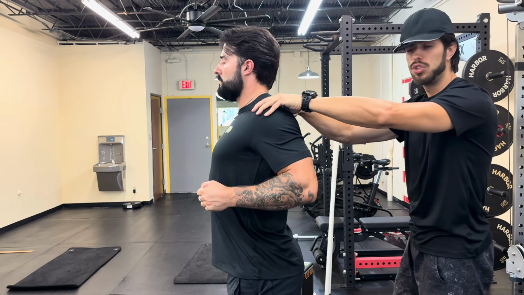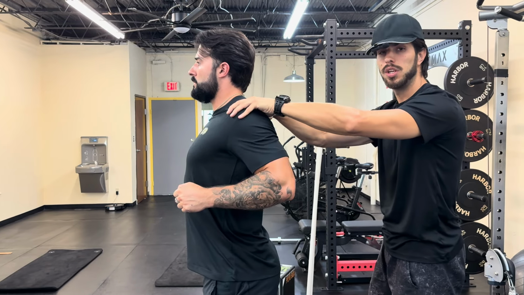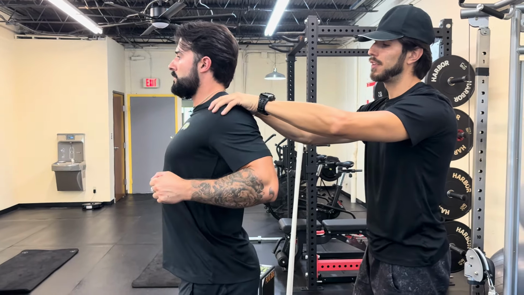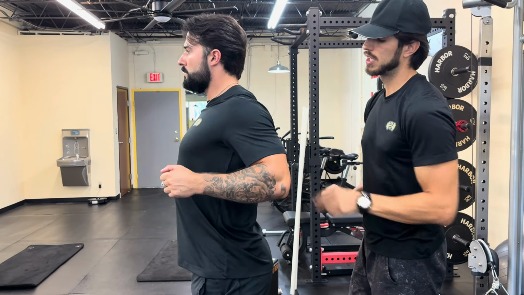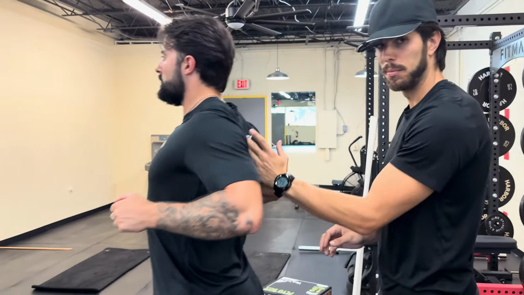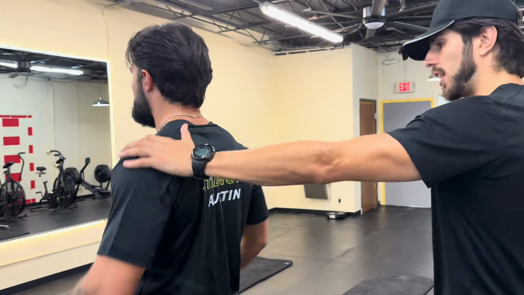And I'll usually do a kinesthetic cue here just so that they can feel what it feels like to have me assist them into that external rotation to help increase that contraction of the mid traps and those rhomboids in the mid back. All right, that looks good.